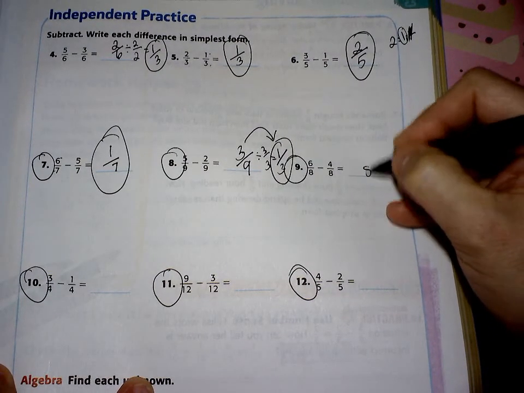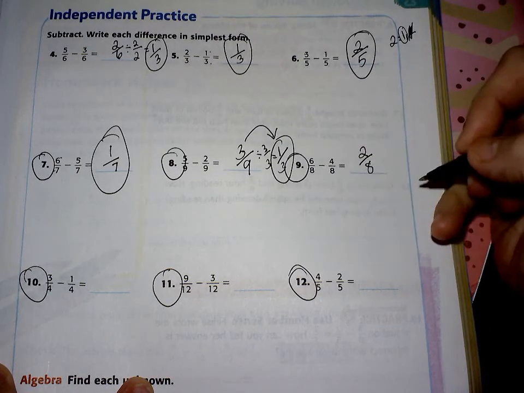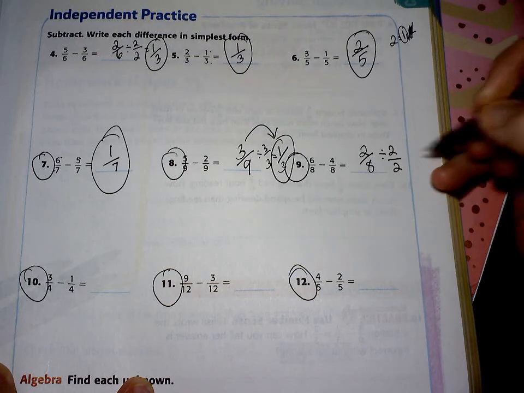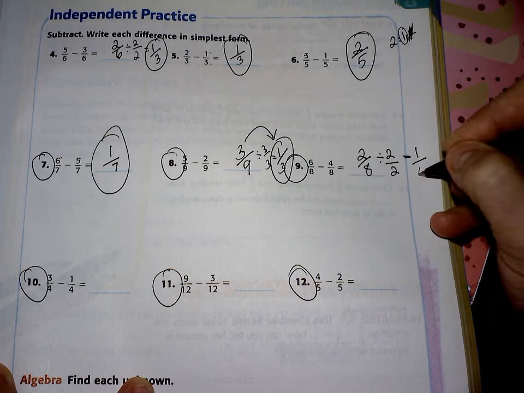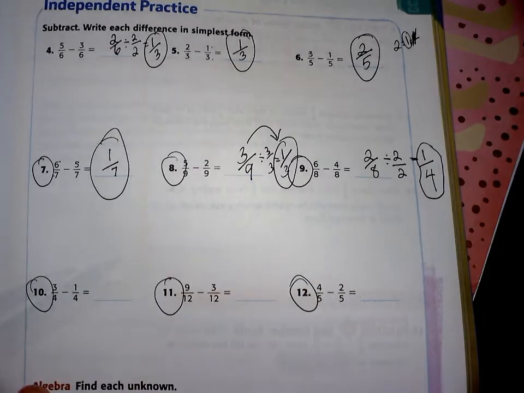This one we have a denominator of 8. I can rewrite it. 6 minus 4 is 2. Can I divide anything out? Yes, I can. It's even, so I have to be able to get out at least a 2. 2 divided by 2 equals 1. 8 divided by 2 equals 4. 1's on top, that means it's in its simplest form.